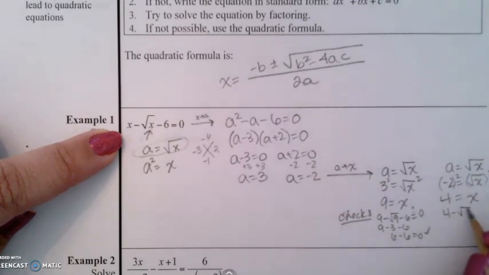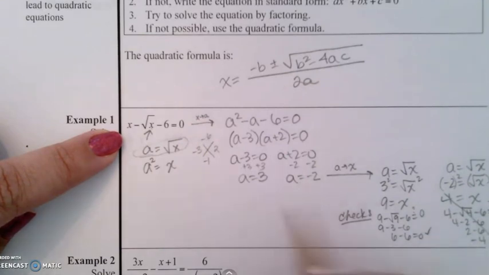4 minus the square root of 4 minus 6 might be equal to 0. 4 minus 2 minus 6. 4 minus 2 is 2 minus 6. -4 does not equal 0. So that is an extraneous solution. Therefore, our answer is that x equals 9.